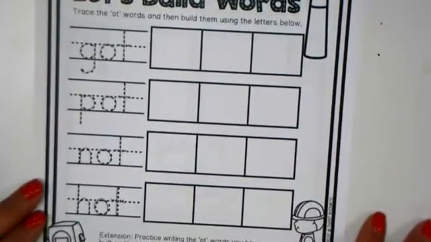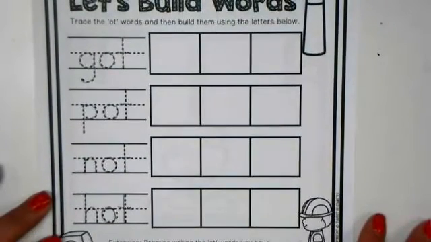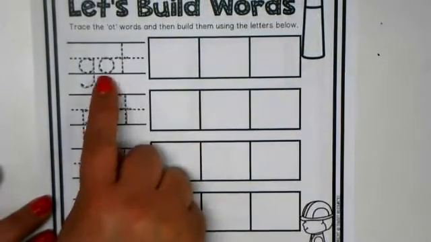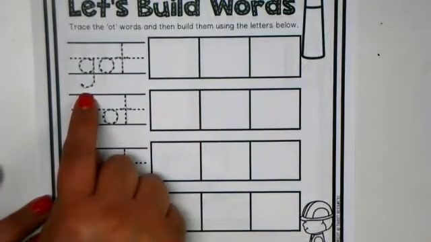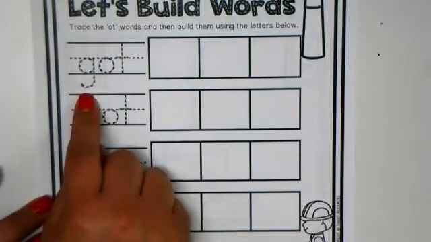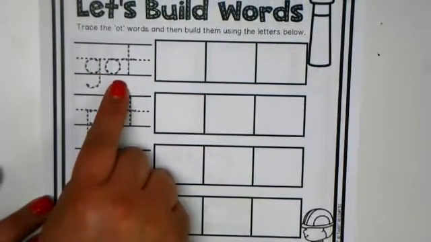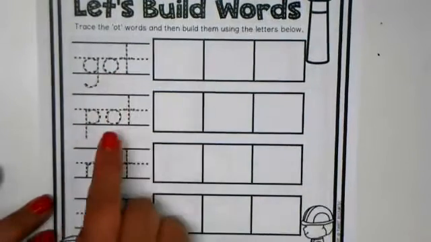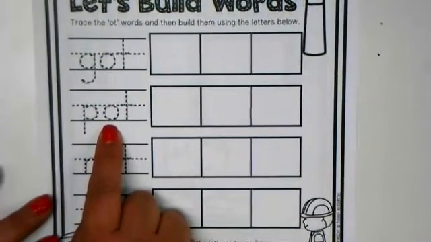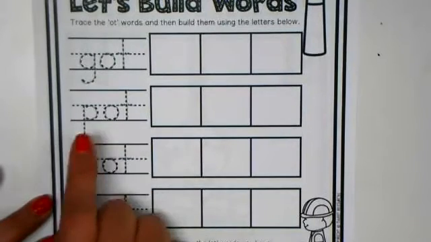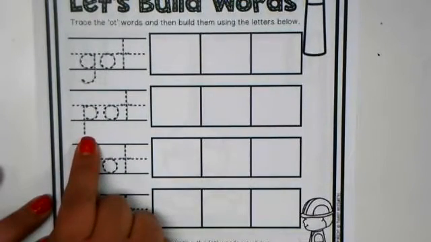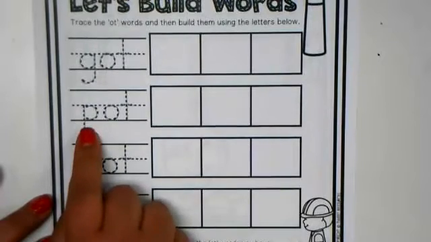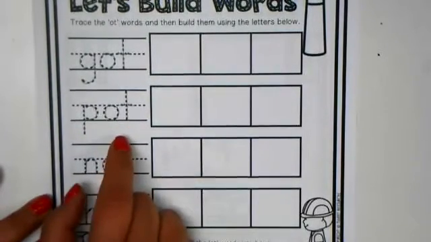All right, so let's take a look at the words that we traced. We know that OT says "ot" and G says "g." So we're going to put those sounds together: g, ot, got. And we would use the word got like, I got a new bike. Okay, let's take a look at the second word. We know that OT says "ot." When we put the P in front, P says "p." So let's put those sounds together: p, ot, pot. And that was the word that was on the first picture that I showed you with the pot, something you would use to cook in.